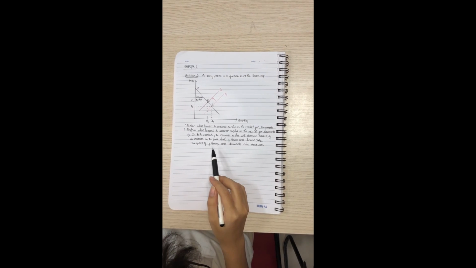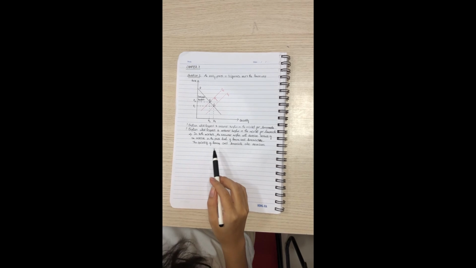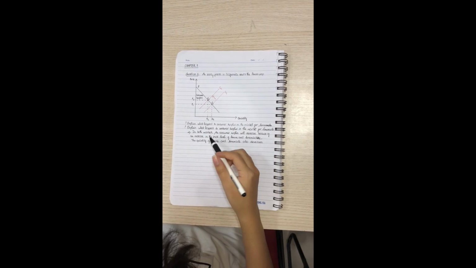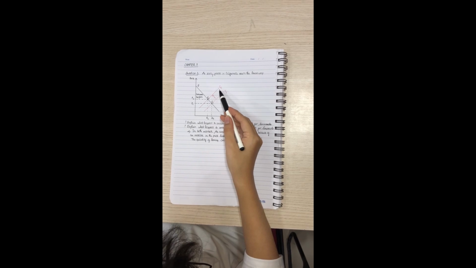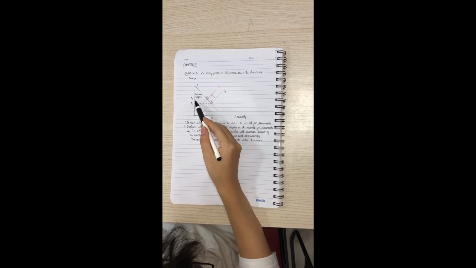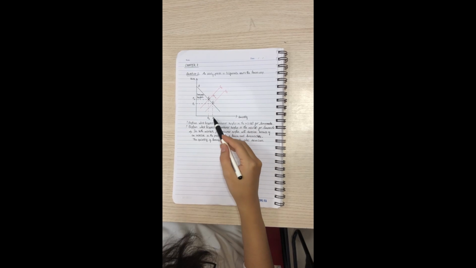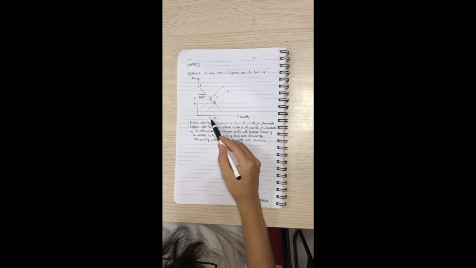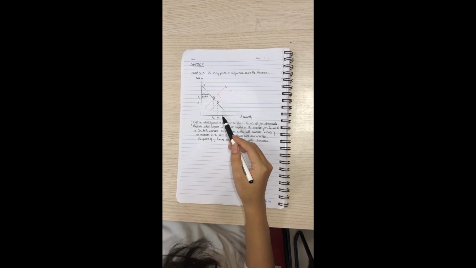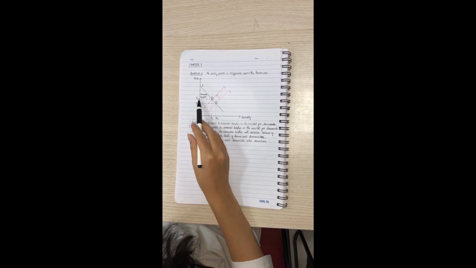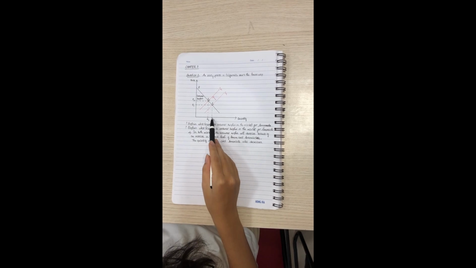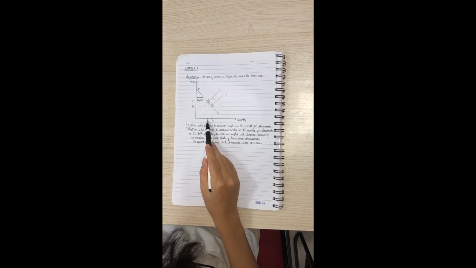The final equilibrium is given by the intersection of the demand curve and the new supply curve S2. The equilibrium price is P2 and the equilibrium quantity is Q2. So the price level increases from P1 to P2 and the quantity of lemons decreases from Q1 to Q2.